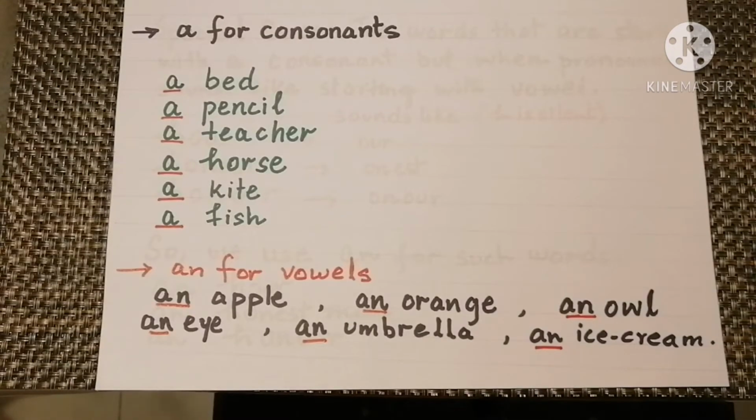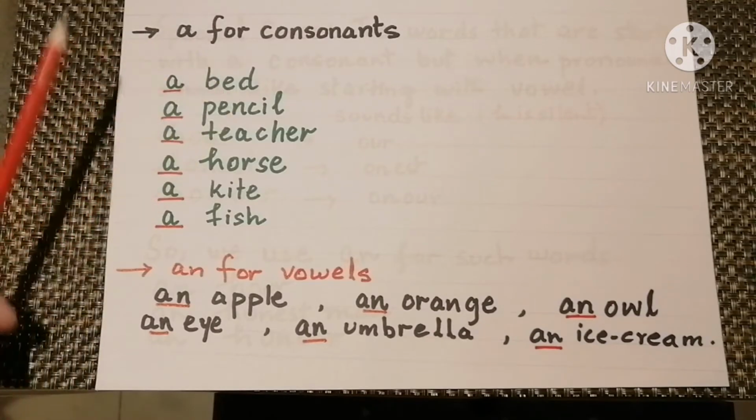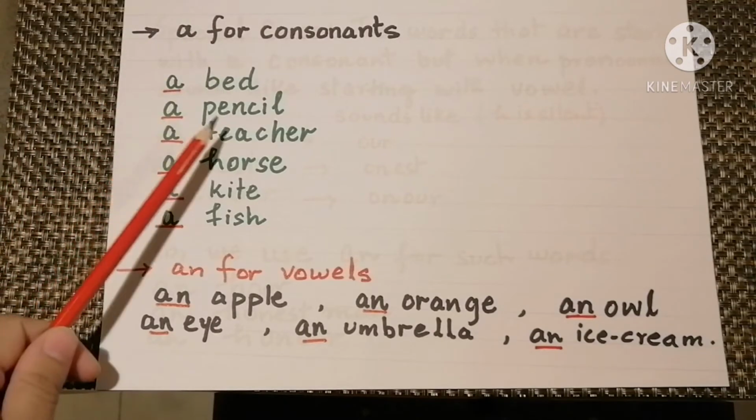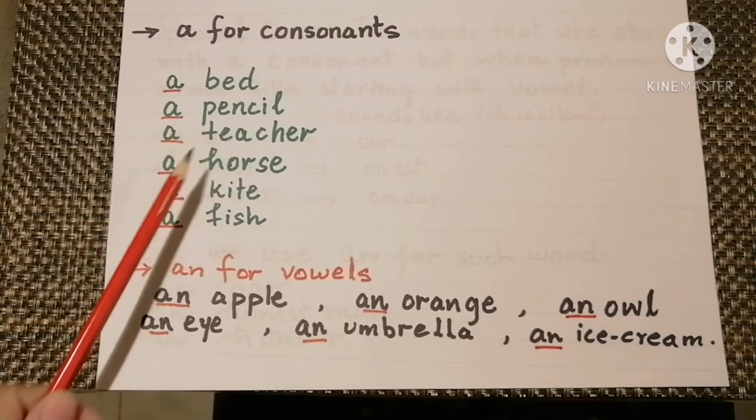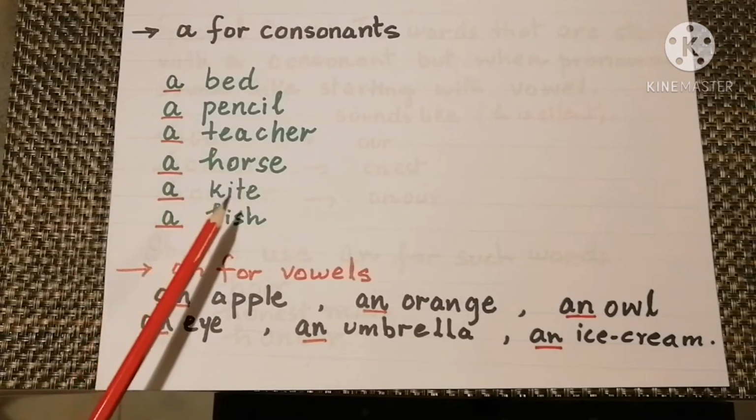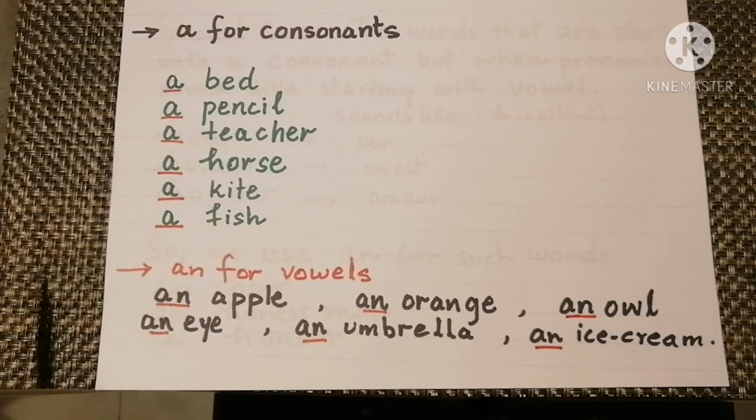We use a for consonants: a bed, a pencil, a teacher, a horse, a kite, a fish. And we use an for vowels: an apple, an orange, an owl, an eye, an umbrella, and an ice cream.